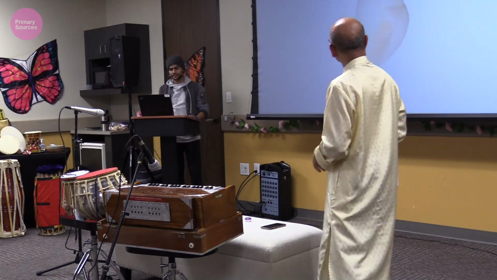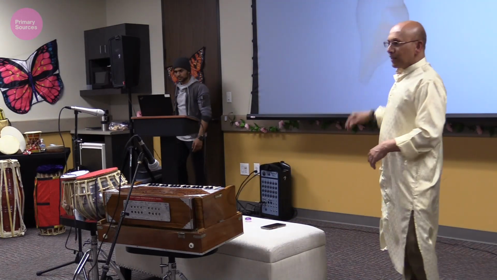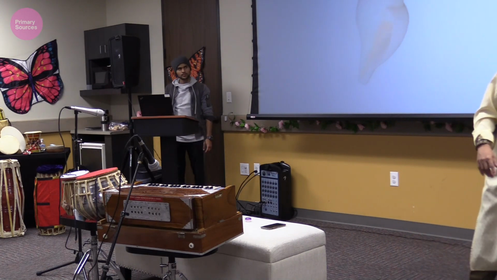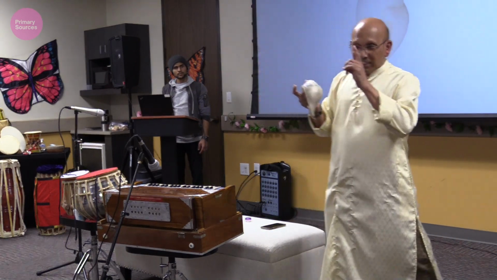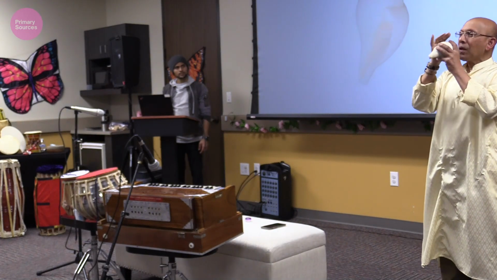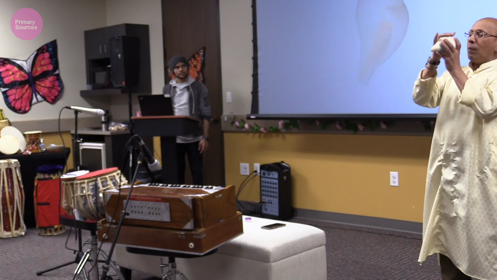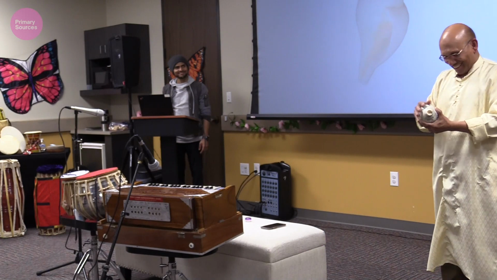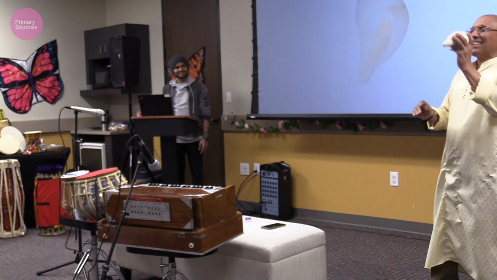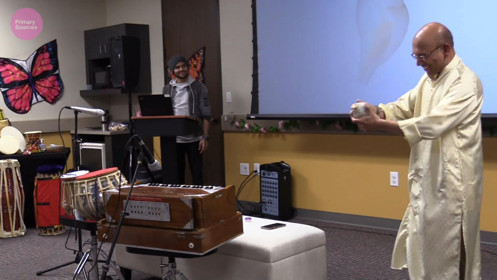So let's go. This is the conch. Conch is what we always use for any auspicious events. So it's going to be a little bit loud. That's how the beginners do.